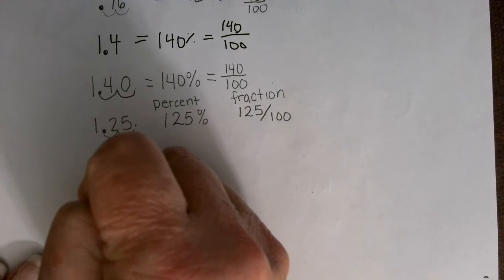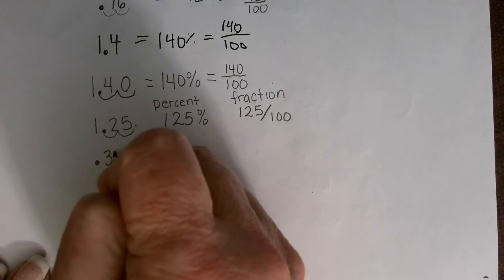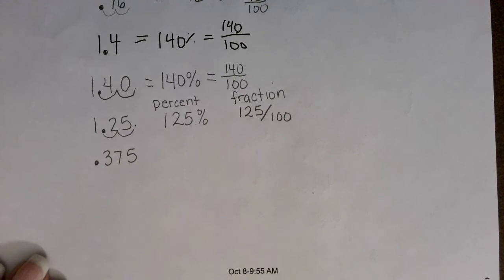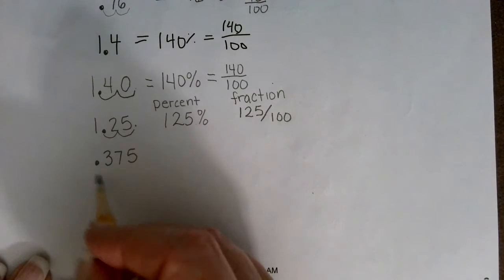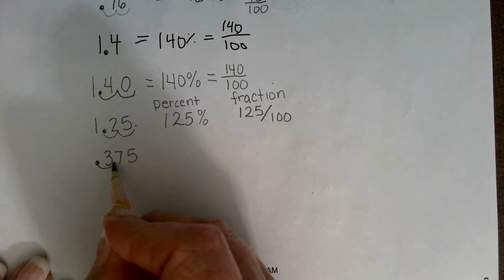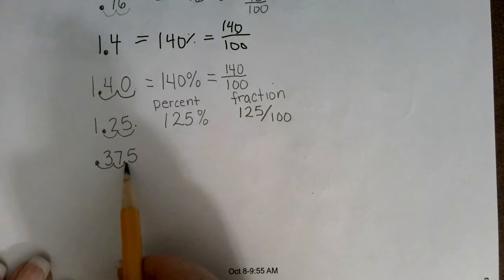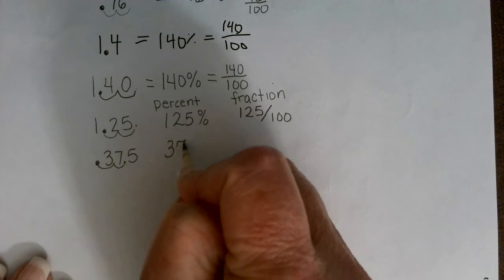Okay, then we did another example. We're going to change that to a percent by moving the decimal point 2 places. So now it's going to be between the 7 and the 5. So I'm going to put my 37.